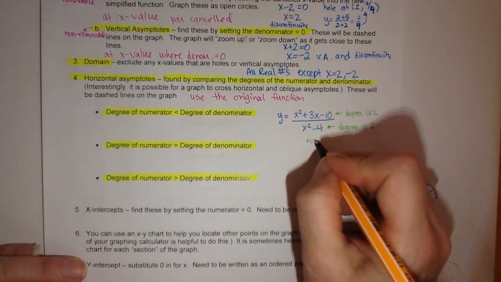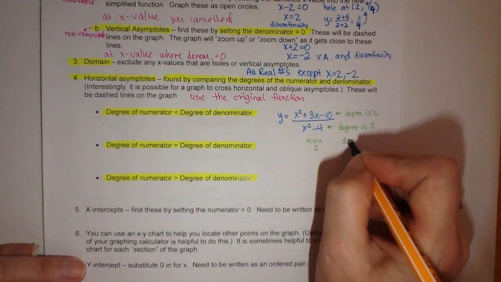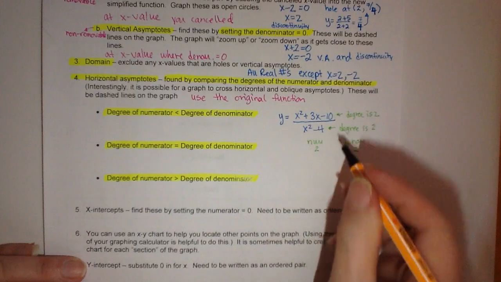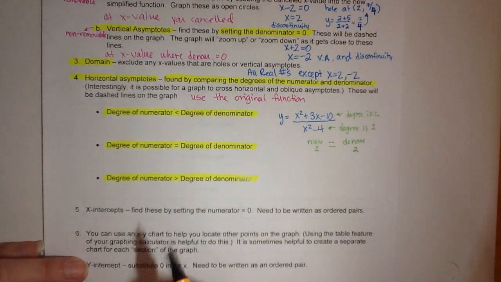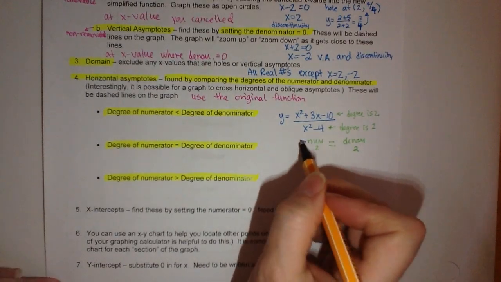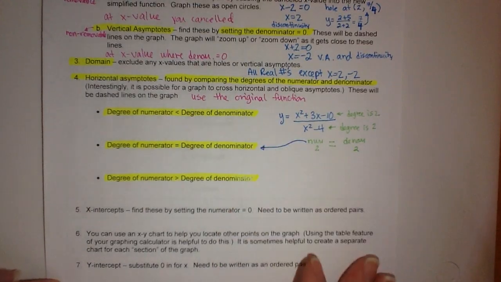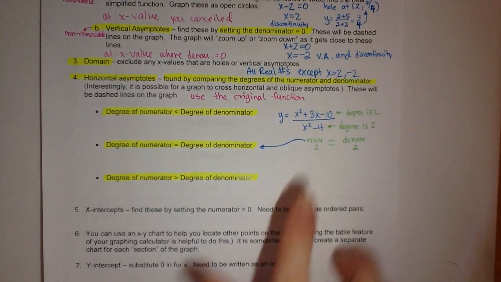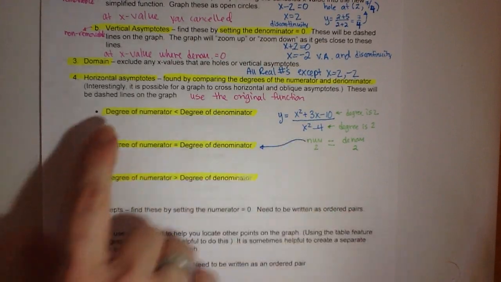So the numerator is 2, the denominator is 2, and you can see that those two things are equal. So in our example, we are going to be doing this type of horizontal asymptote. More on that in a moment.